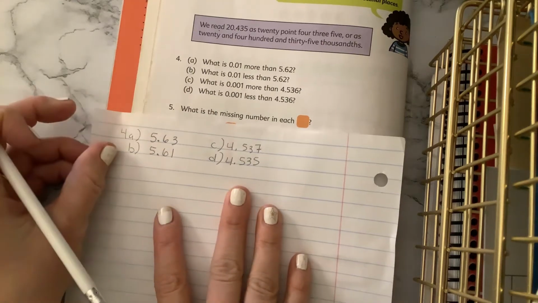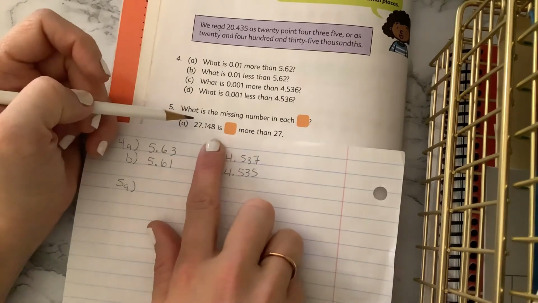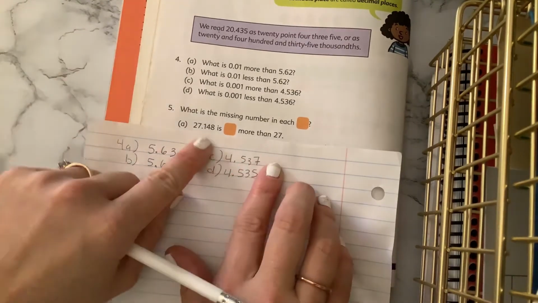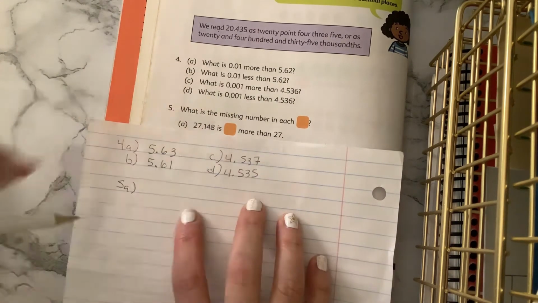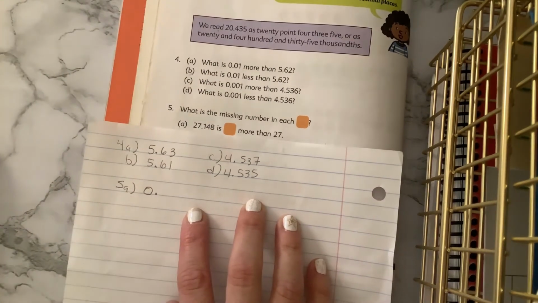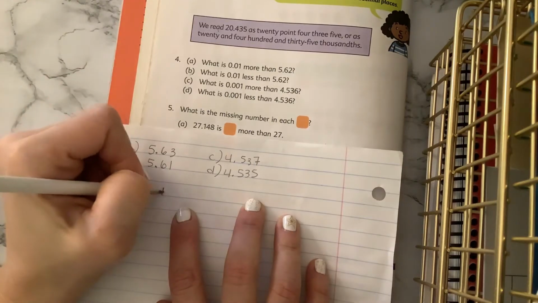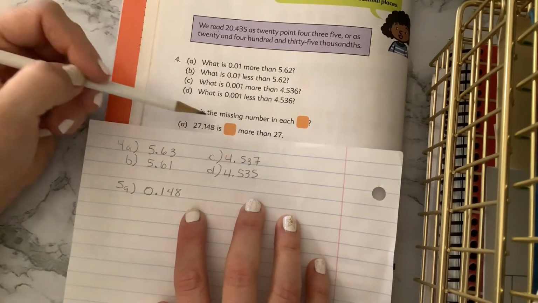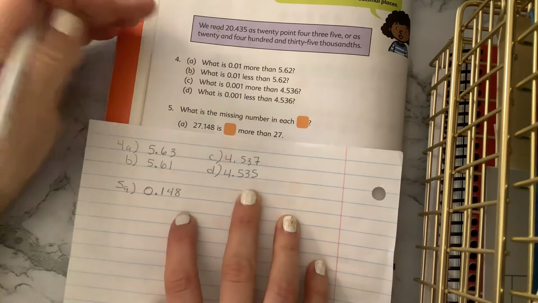Okay, so now we're being asked to fill in some missing numbers here. Okay, so what goes in the blank? So if we look here at 5a, we're trying to figure out how much more this number is than this number. And so we're really looking at the decimal. So how much more is it? Remember that we need to keep track of that decimal point. So we always should have a digit in the ones place, even if that digit is a 0, okay? So 0, decimal point. This number is greater by 148 thousandths, and we show that with our decimal point.